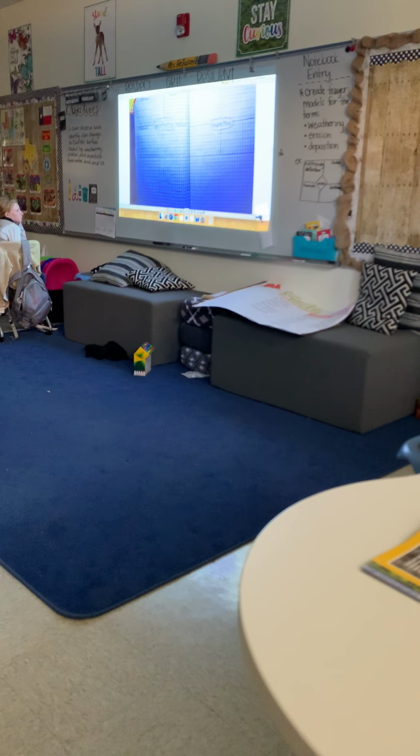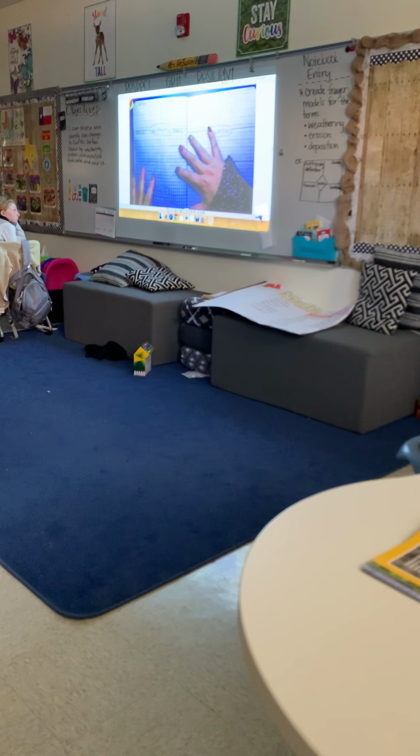So what we're going to do is, in your journal, this is yesterday's page, we have weathering, erosion, deposition definitions in our journal, which will help you today. You're going to turn the page and you're going to do 3 Frayer models.